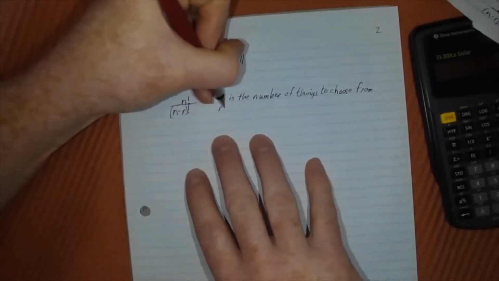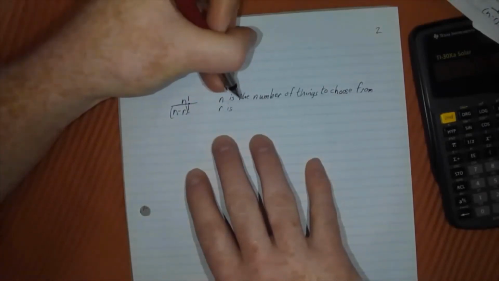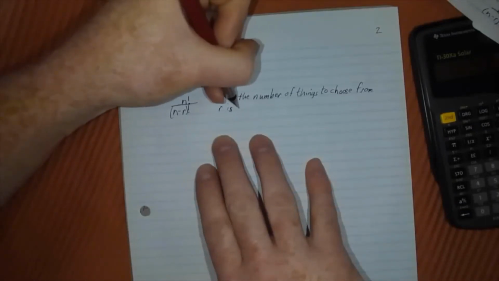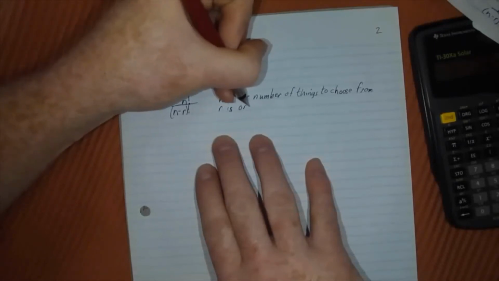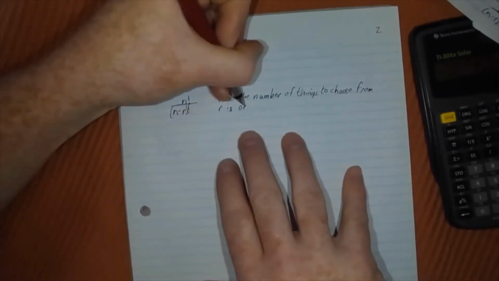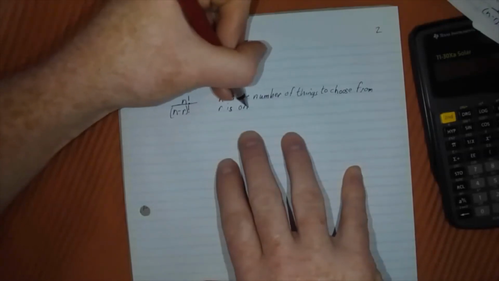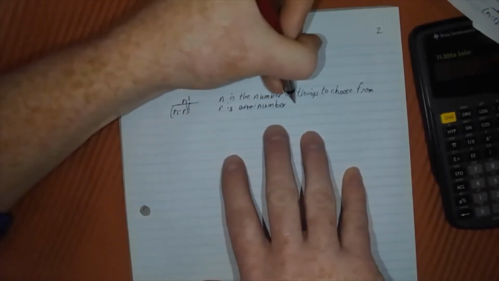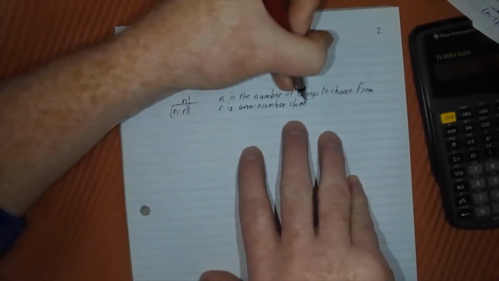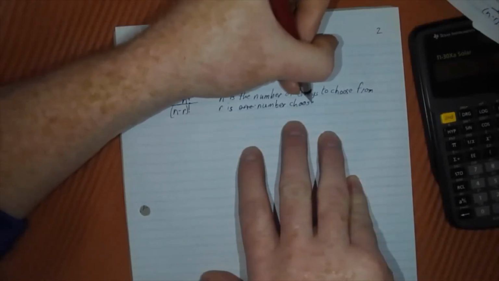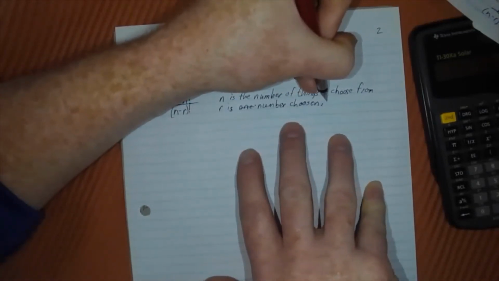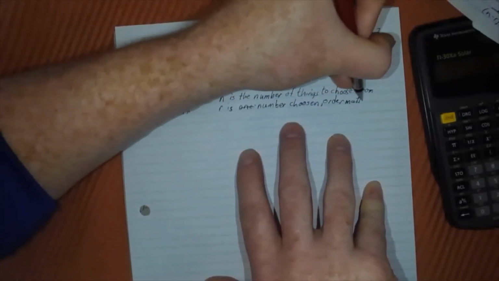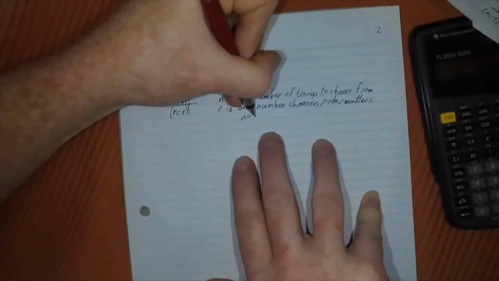And r is the number chosen. Order matters, no repetition.